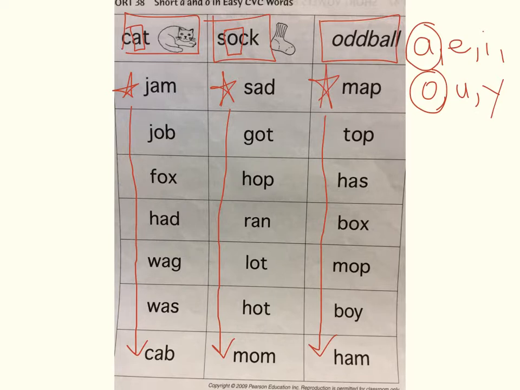I don't hear A, I hear ah when I say jam. So you would put that under your cat because that is the short A sound. Now our next word, I hear job, job, just like in the word sock. So you're going to put that word under sock. And you're going to keep going through your words, saying them out loud and finding out if they say ah or ah.